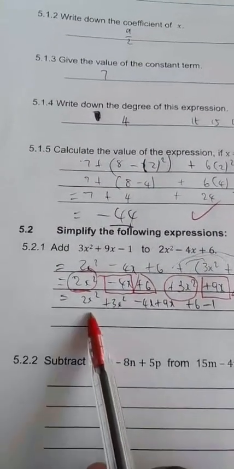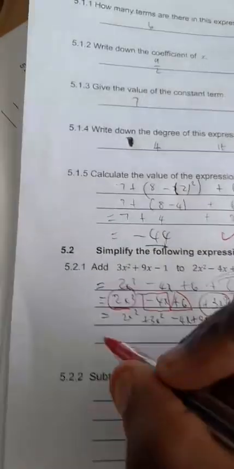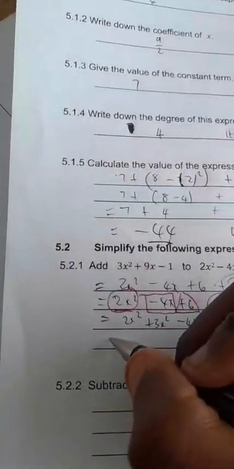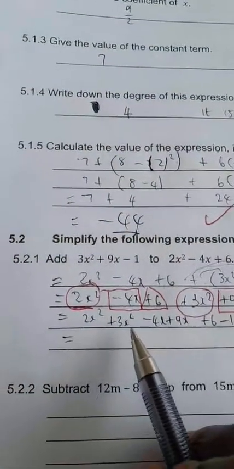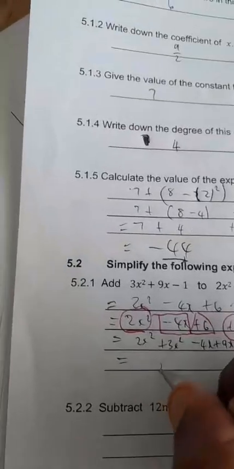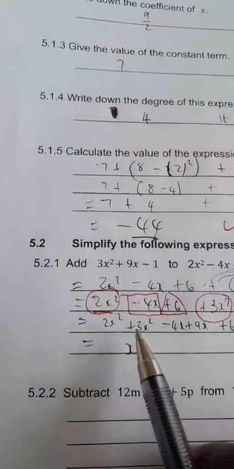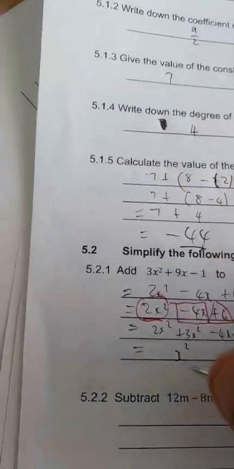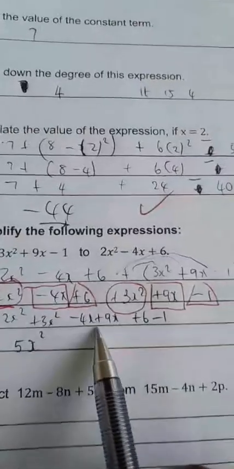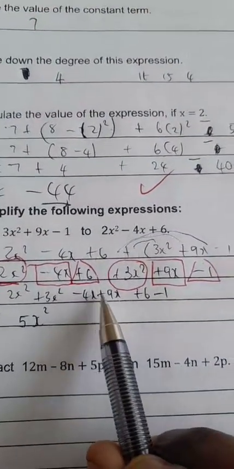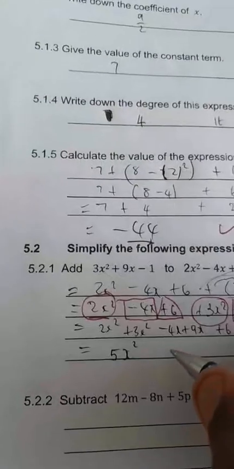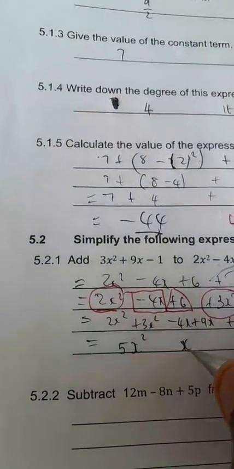So what's 2x squared plus 3x squared? Final answer. Remember, when we add like terms, we keep the variable and its exponent, and then we add or subtract the coefficients. 2 plus 3 gives you 5. Move on to the next like term. Negative 4x plus 9x. We keep the variable and its exponent.